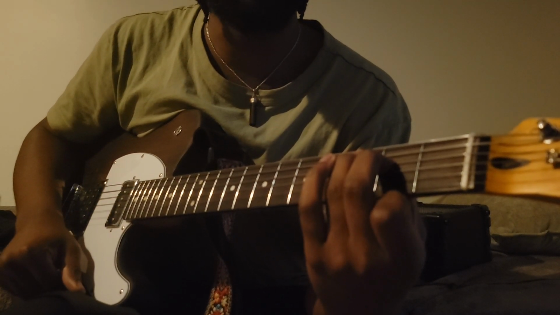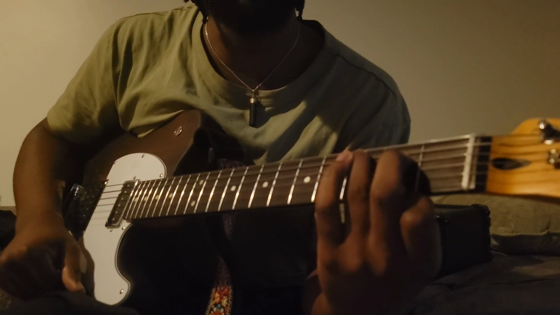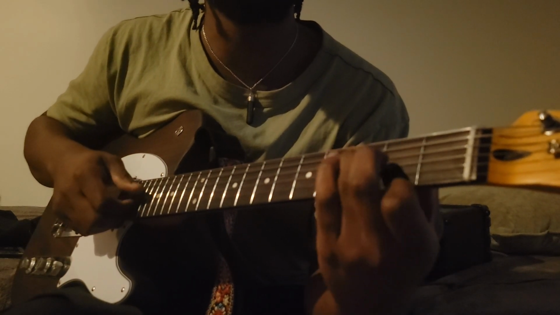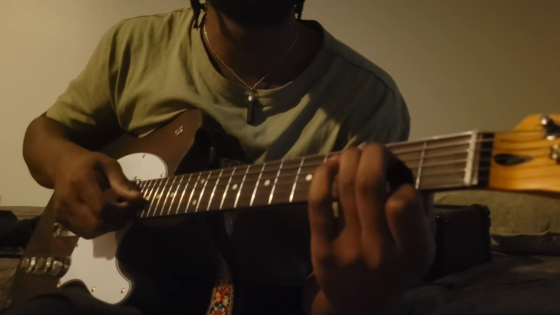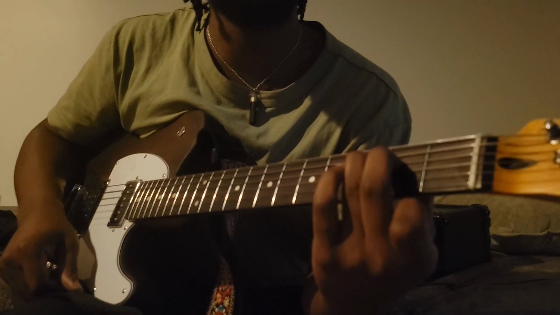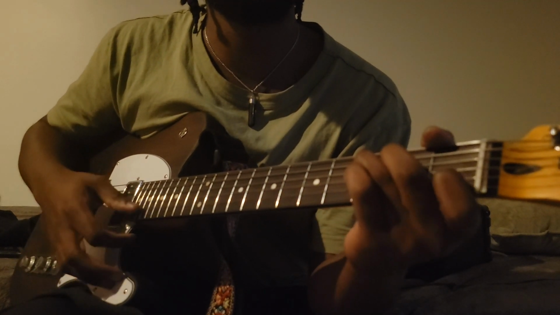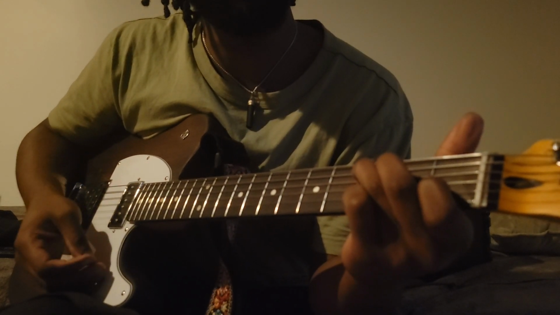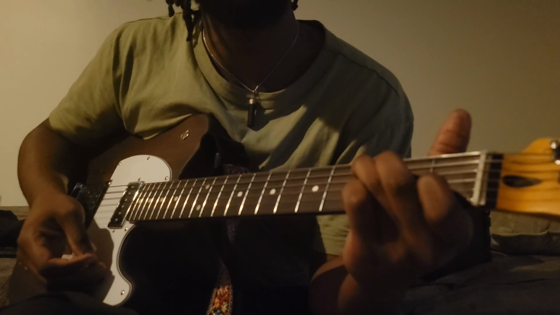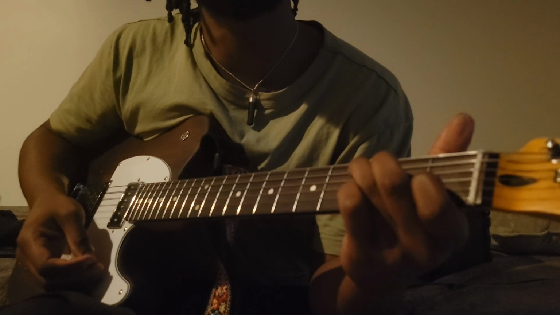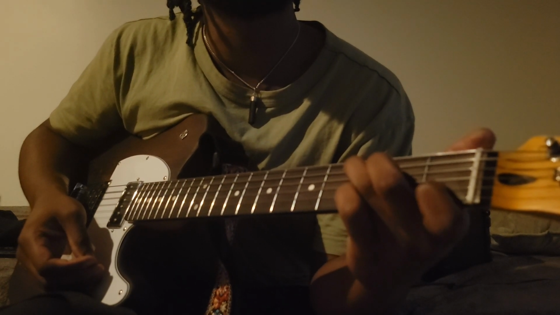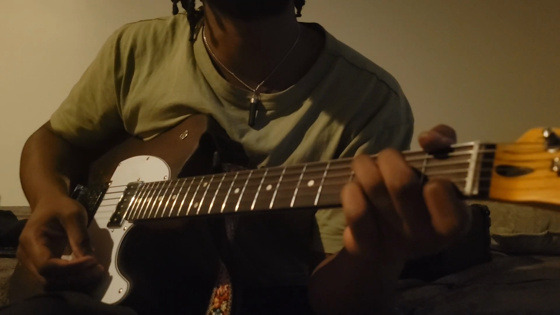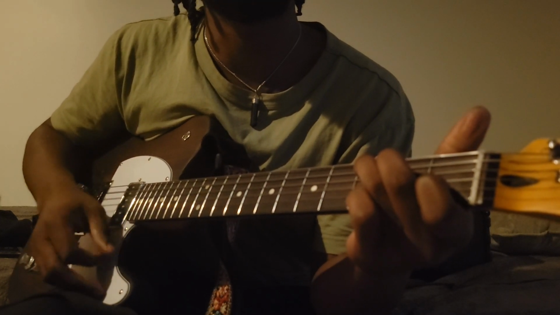Then you put another finger on the third fret of the second string, the second fret of the third string, and then you skip a string, and put your finger on the first fret of the second thinnest string. That is a C.